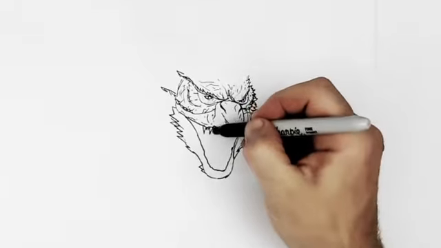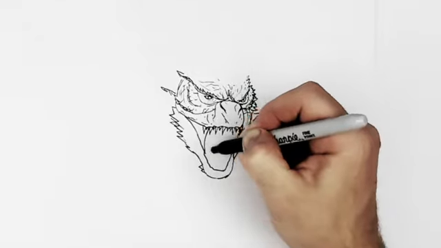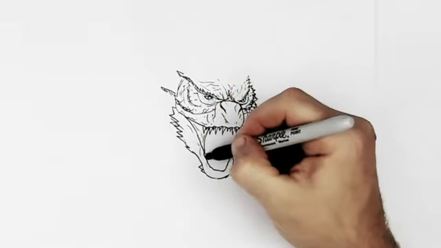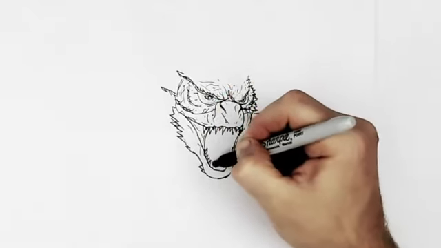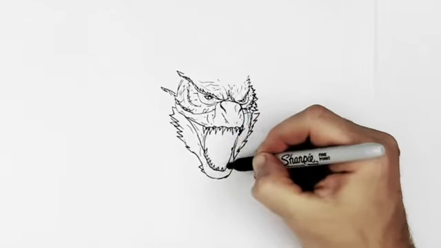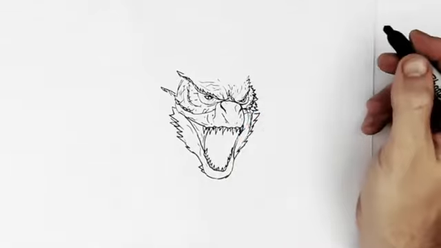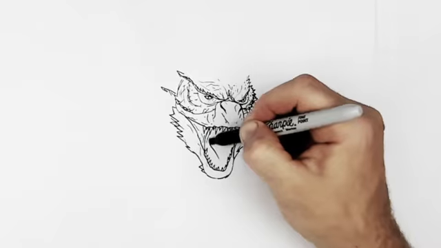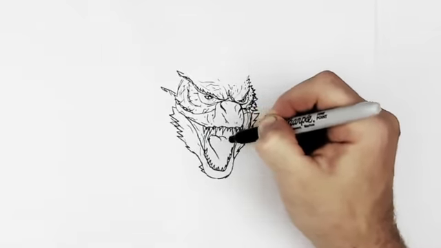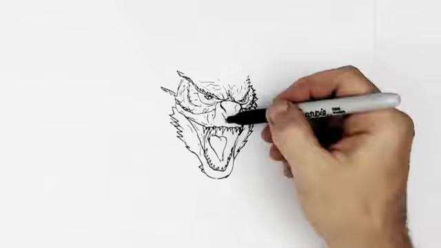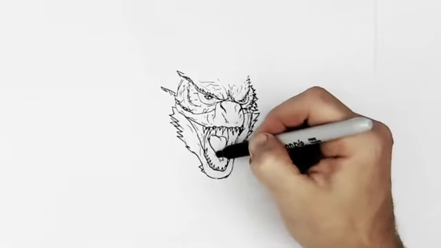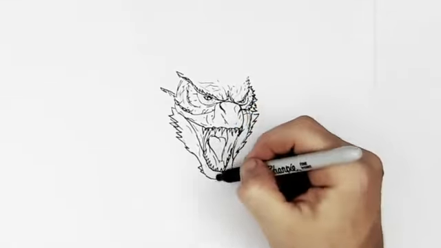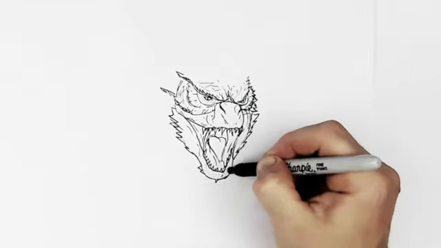And then they have that skin sort of thing that separates the jaws, and then textures on the chin, and then just some spikes for teeth here. Bottom teeth can be quite small, like so. And then the tongue in there, the back of the mouth. It's all pink in here. Like so, and we put some spikes coming off his chin and some textures on the skin there as well.